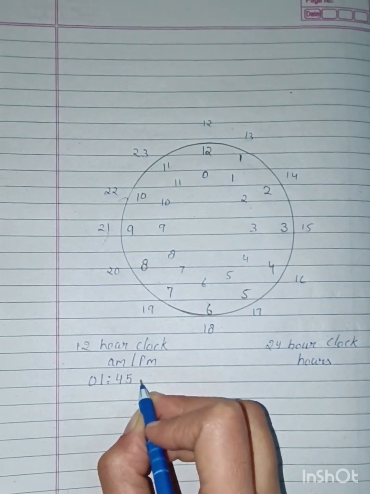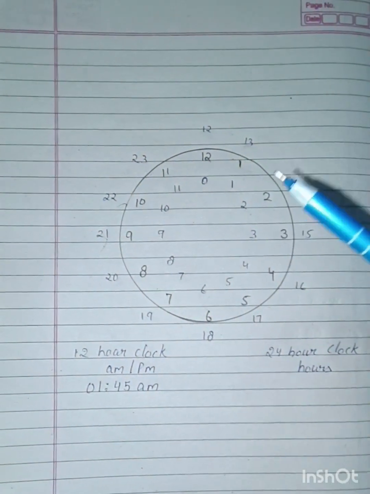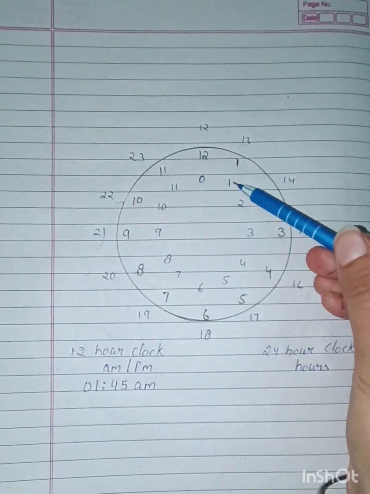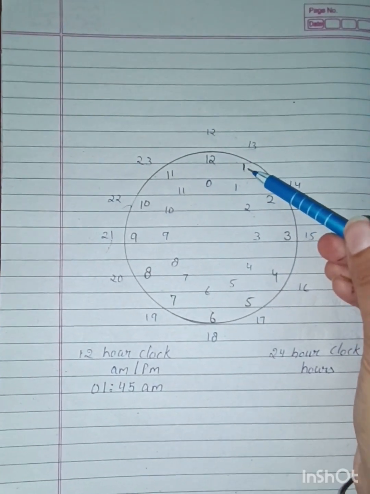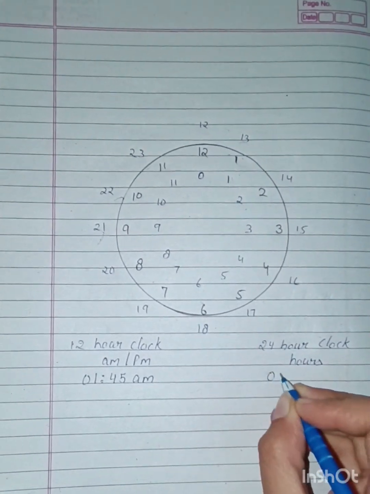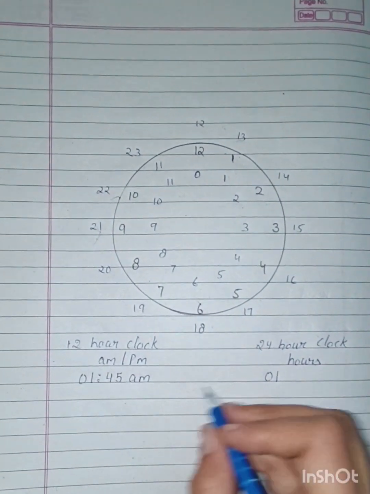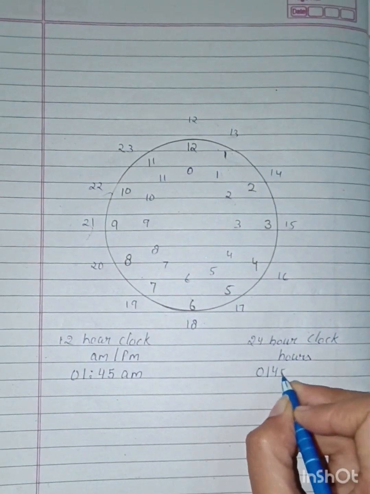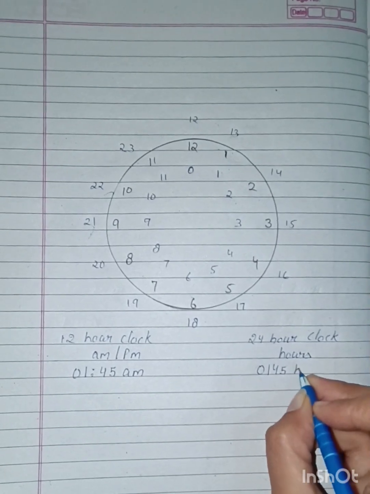For example, the timing is 1:45 AM. So we have to check inside the clock. What is written parallel to 1 but inside the clock, because we are in the AM section? Inside it's 1 only. So we'll write 01. We cannot change the minutes, so we'll write 45 as it is, and we'll not put anything like AM or PM. We just have to put hours.